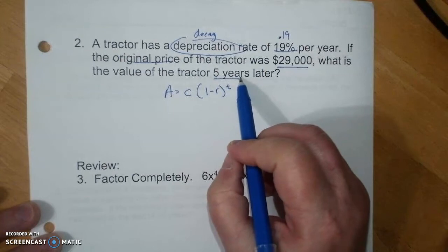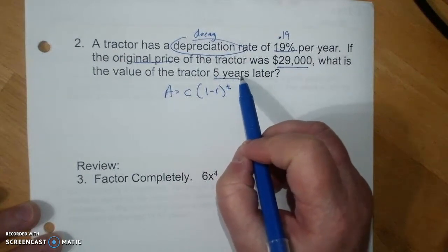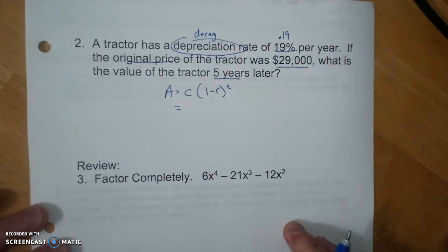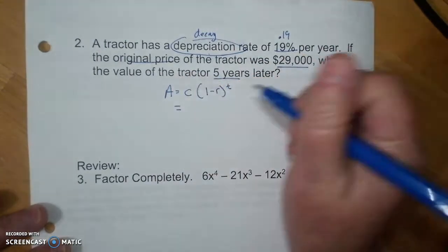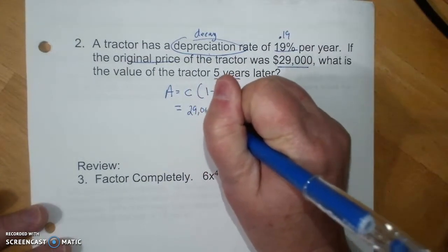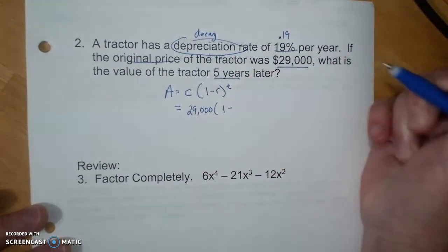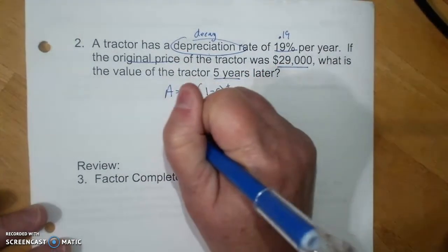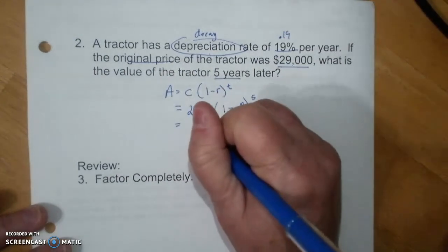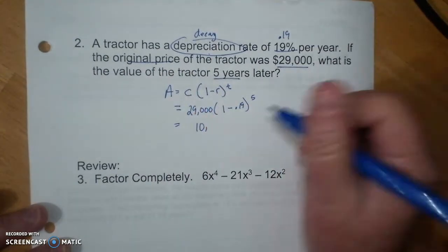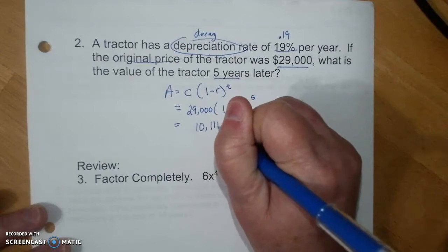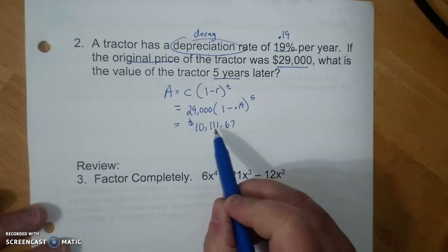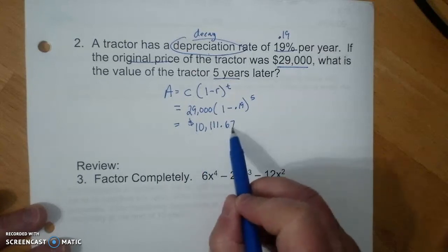Your tractor is having less and less value. Just like a car, when you sell it later, it's a used car. And so this is 29,000 times 1 minus 0.19 to the 5th. Put that in your calculator, and that is $10,111.67. Make sure when you're doing these, you are making sure that they are in money format.